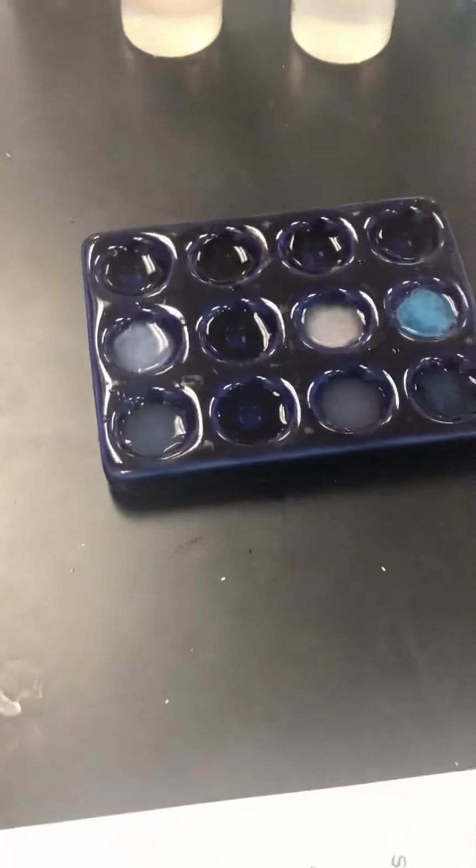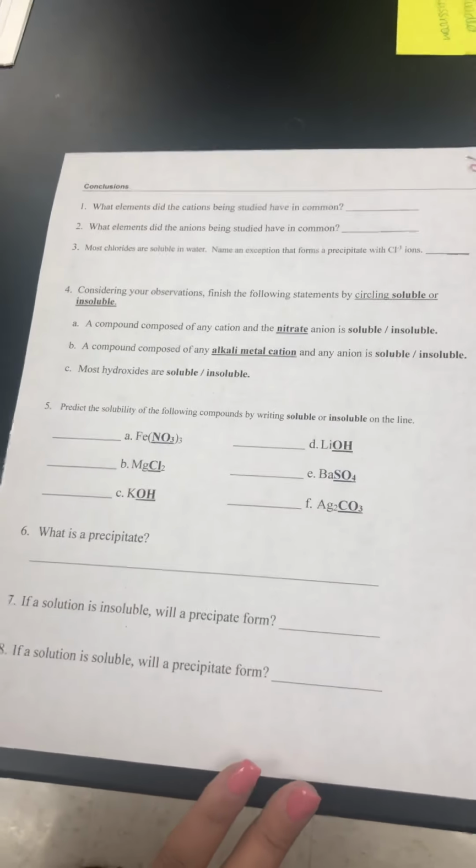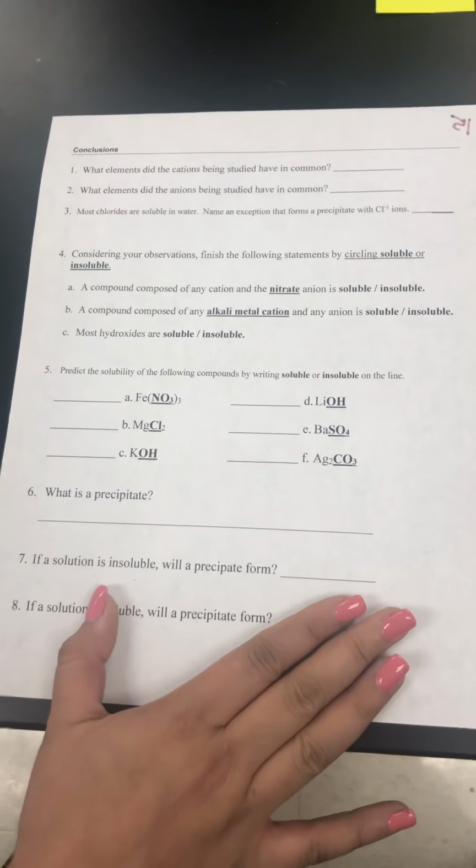After you've completed this, turn the paper over and use your periodic table and your solubility rules. There's a PowerPoint in Google Classroom, and then turn it in for a lab grade.